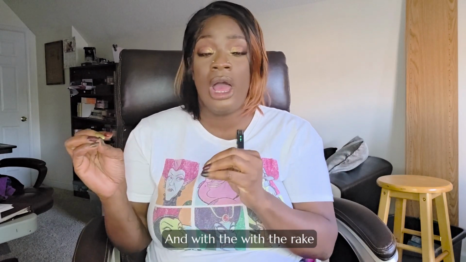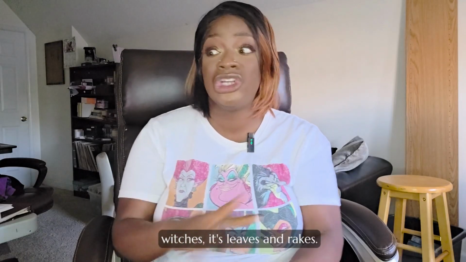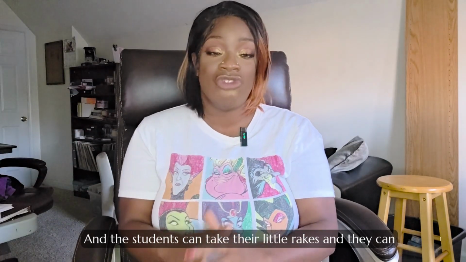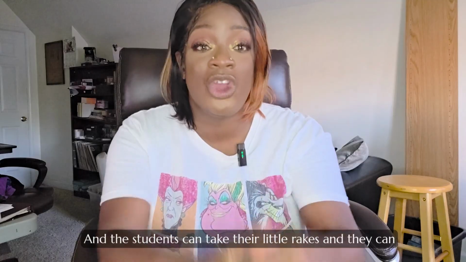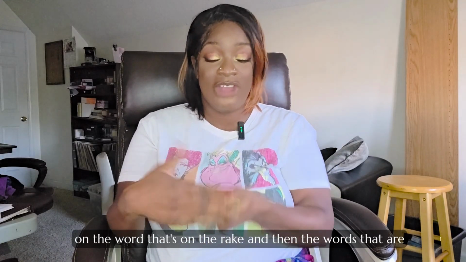And with the rake, instead of the witches' hats or whatever icon for the witches, it's leaves and rakes. The students can take their little rakes and rake over the rhyming word based on the word that's on their rake and then the words that are available.